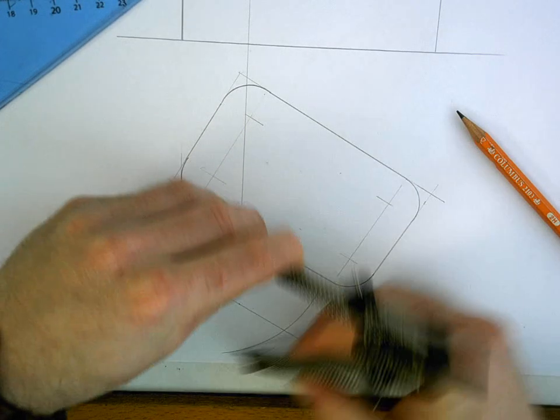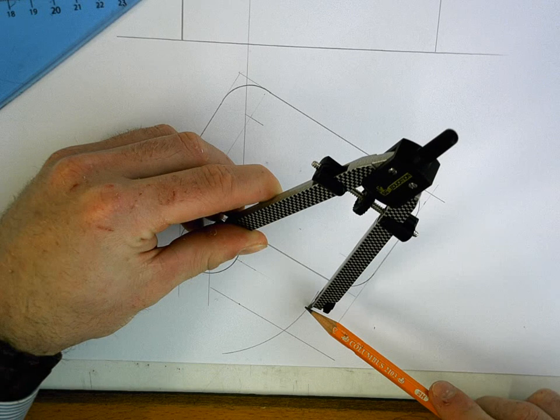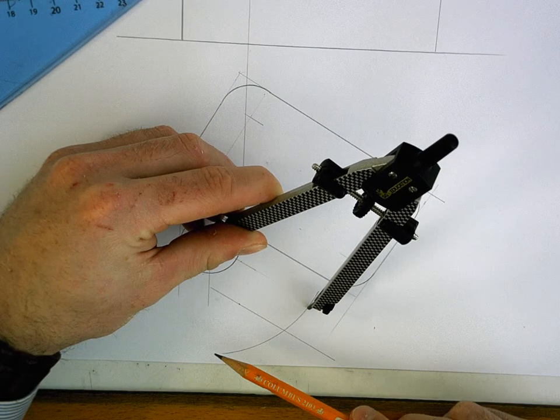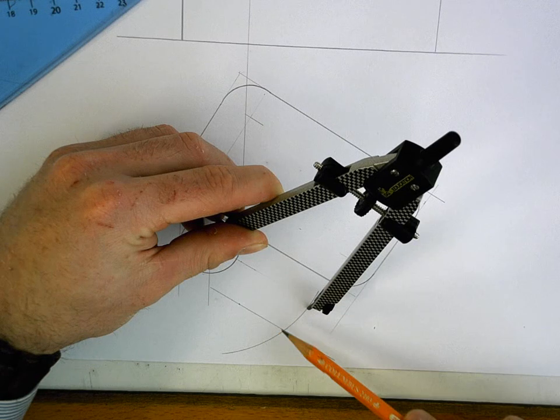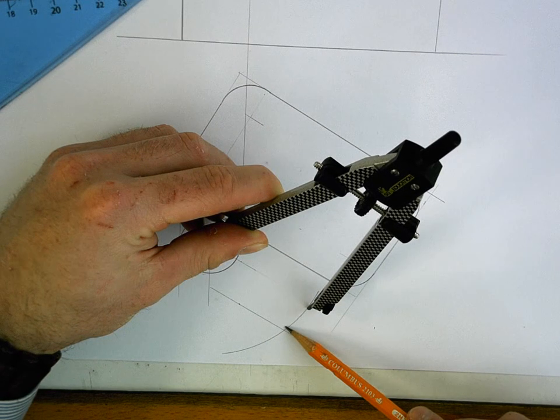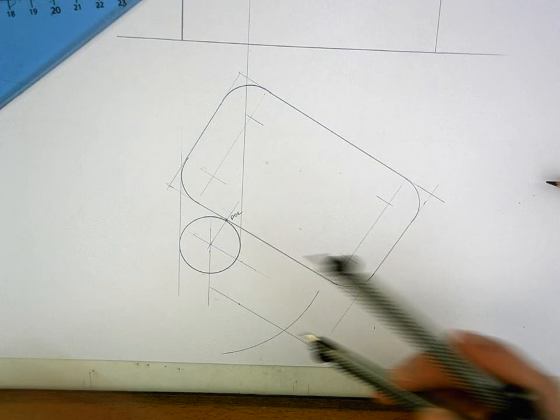And again, if I was to arc that around, if I was to put a centre point anywhere along that arc, it would be in contact with the edge of the circle. I'm looking for the common ground, so where both of them cross over each other will give me the centre point I'm looking for. Radius 35.